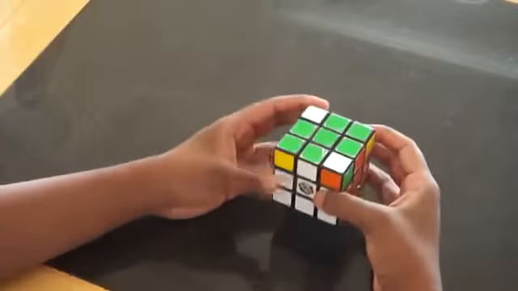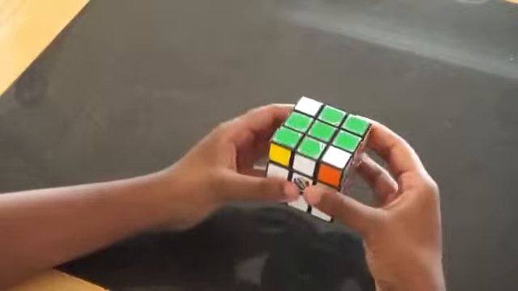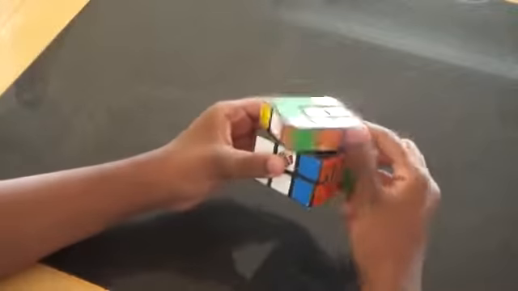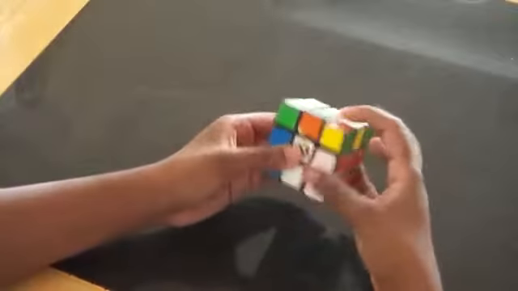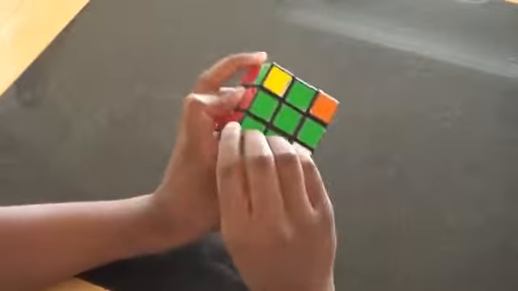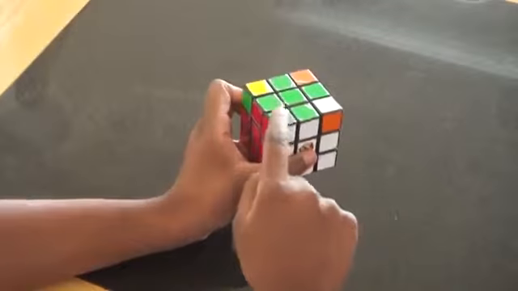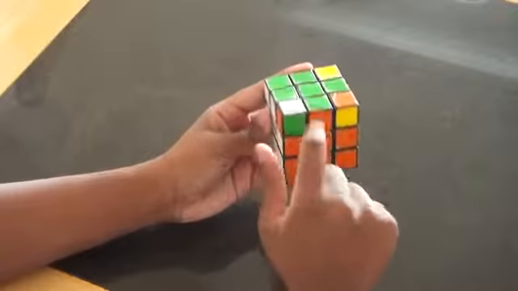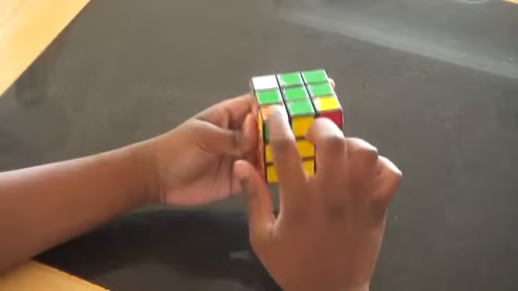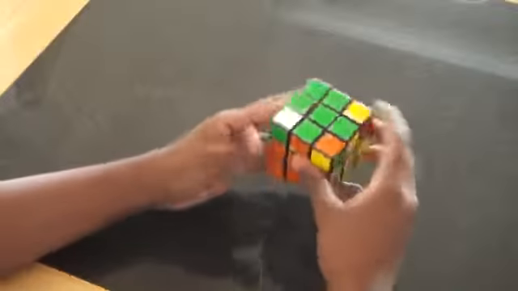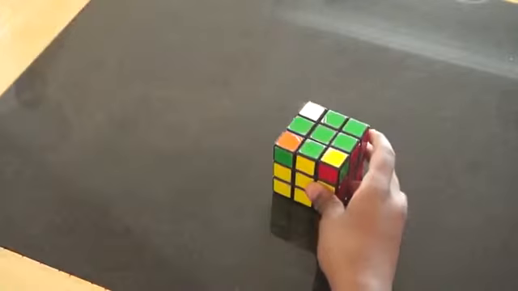Sometimes you may have to perform this algorithm twice or more until you get it right. But let's do it one more time. Up, right, up inverted, left inverted, up, right inverted, up inverted, left. As you can see, now all the 4 corners are in the right place: green, red, white; green, orange, white; green, orange, yellow; and green, red, yellow. Okay, that's it for step 6.